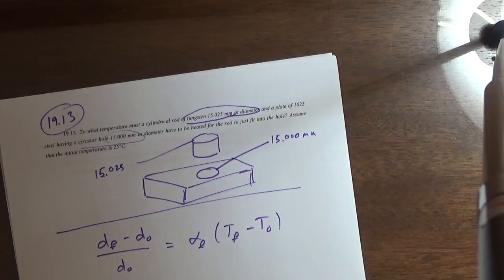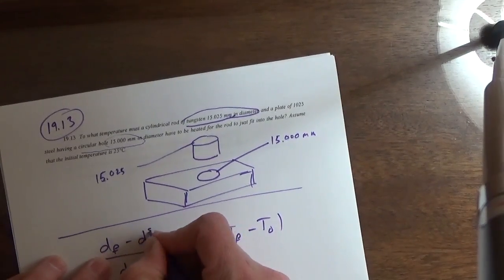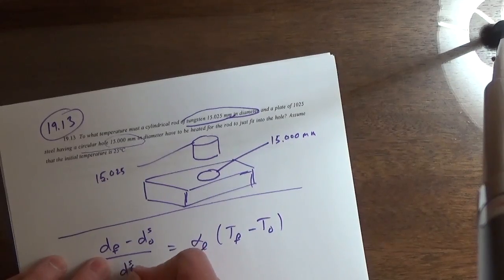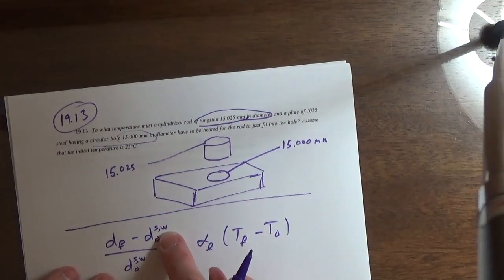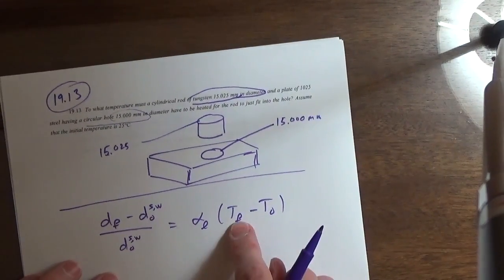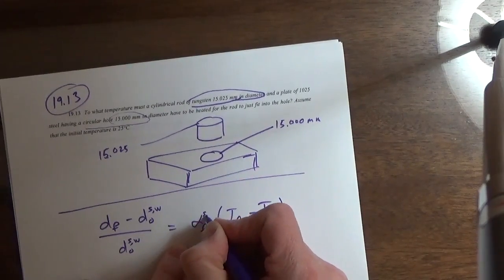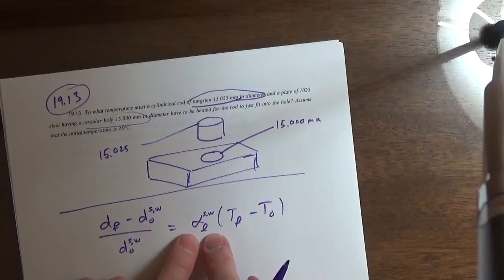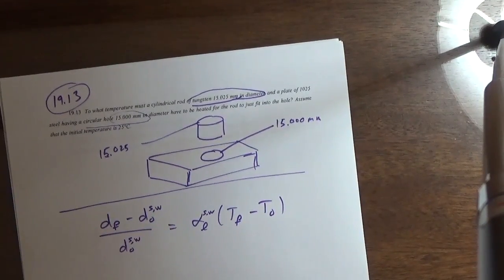I'm going to call this S or W, depending on whether it's steel or tungsten. They have the same final temperature, they have a different thermal coefficient of expansion, and they have a different initial diameter, but the same final diameter.